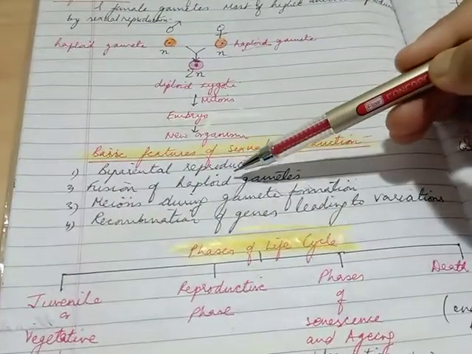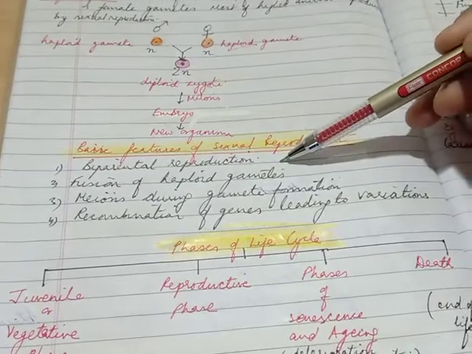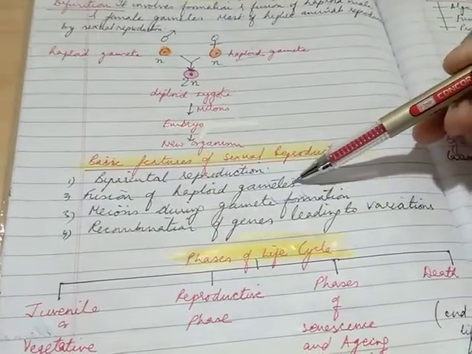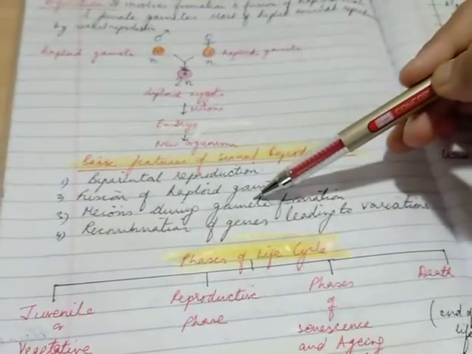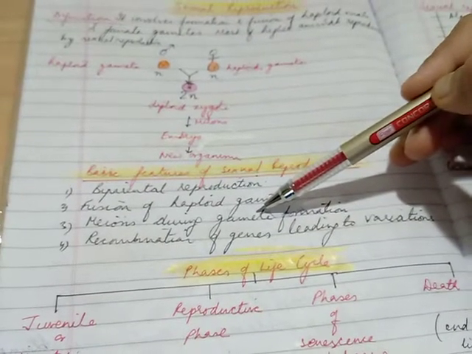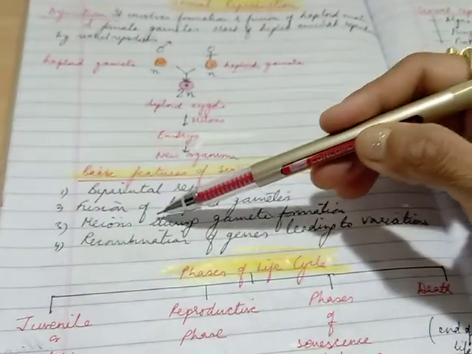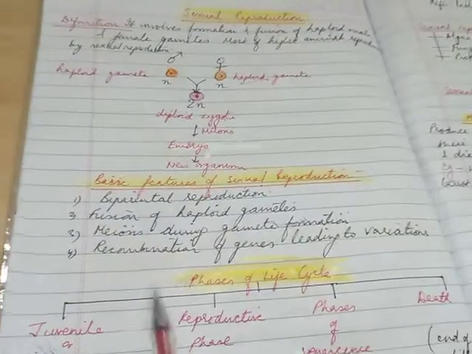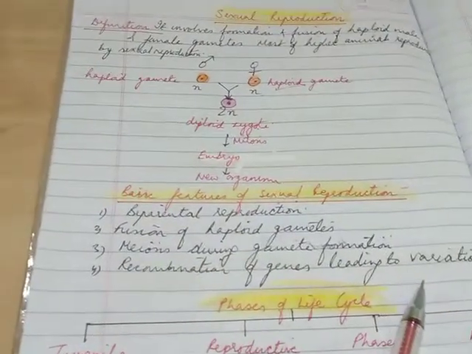Second, fusion of haploid gametes can be seen. That is, fusion of male and female gametes from the respective parents. Third, meiosis takes place during gamete formation. That is, during the development of offspring from the zygote, the gametes are formed by meiosis, the reduction division. And finally, the recombination of genes that leads to variation.